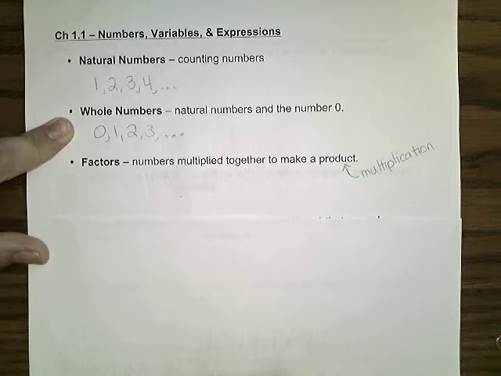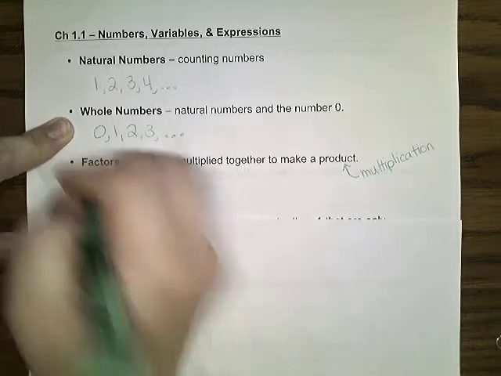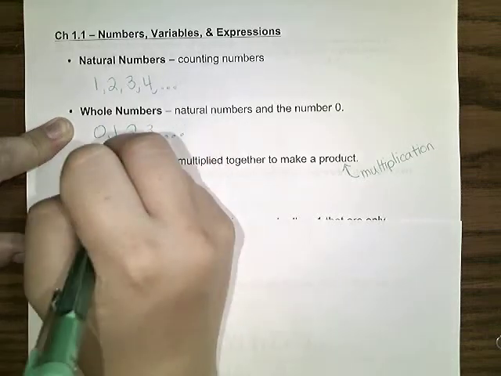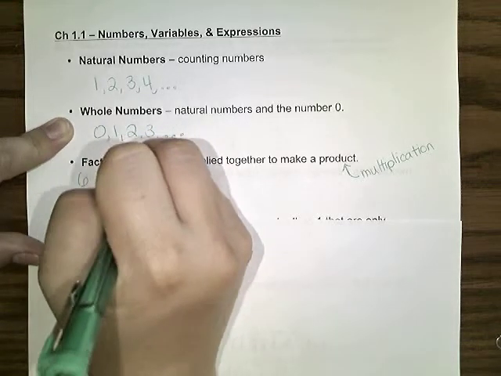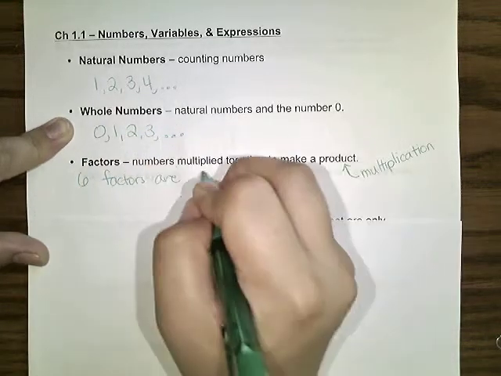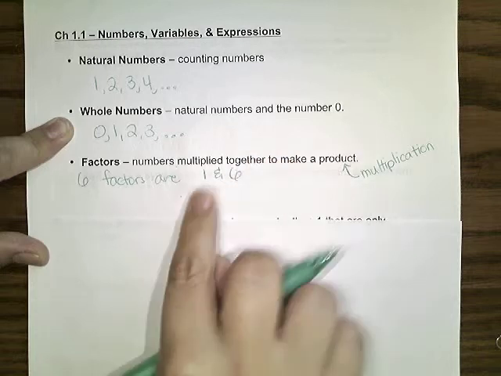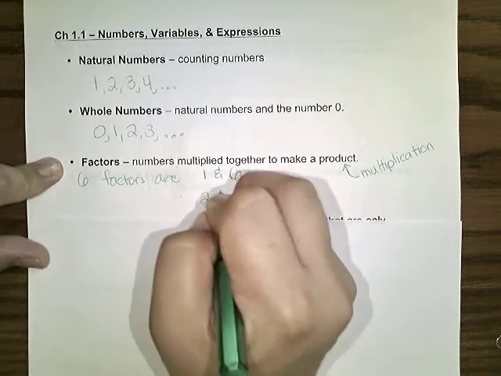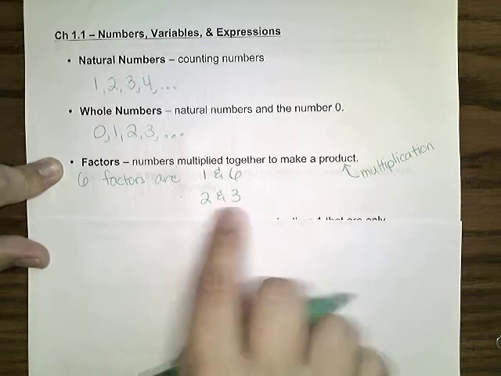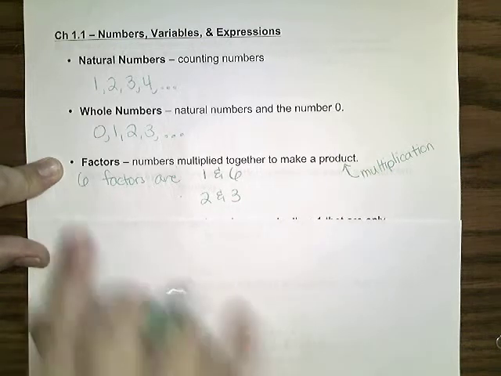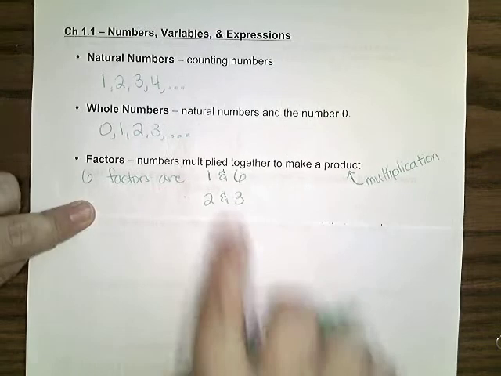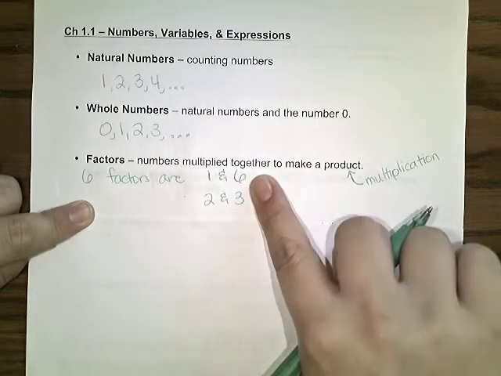And so, for instance, if we're taking a small number, like let's say 6, factors of 6 are 1 and 6, because 1 times 6 equals 6, and then also 2 and 3, because 2 times 3 also equals 6. So you actually have 4 factors here: 1, 2, 3, and 6.